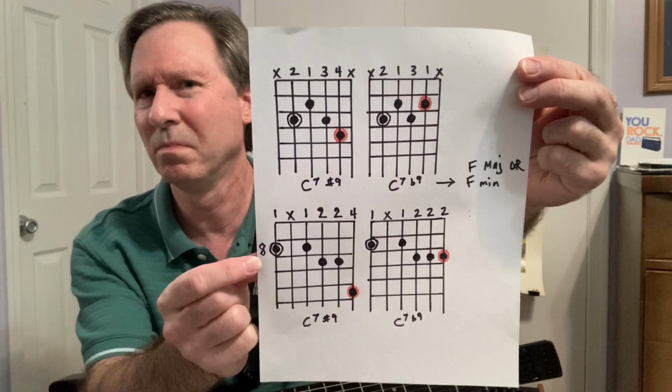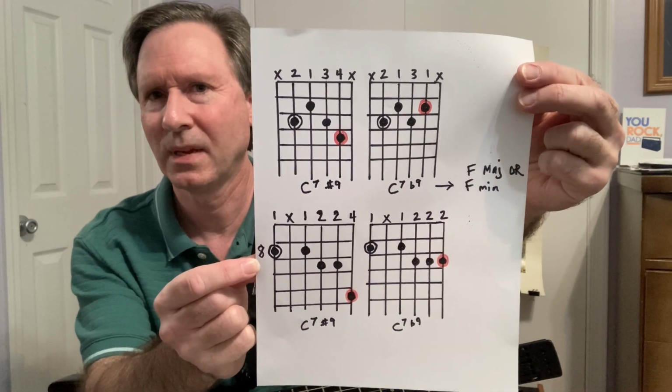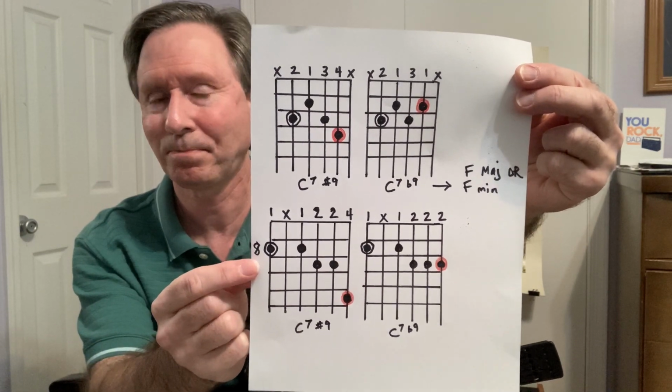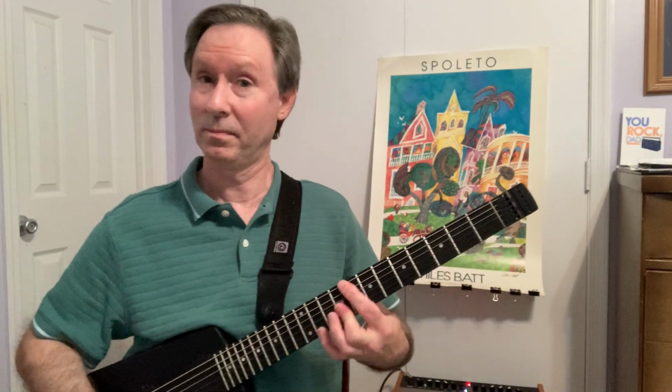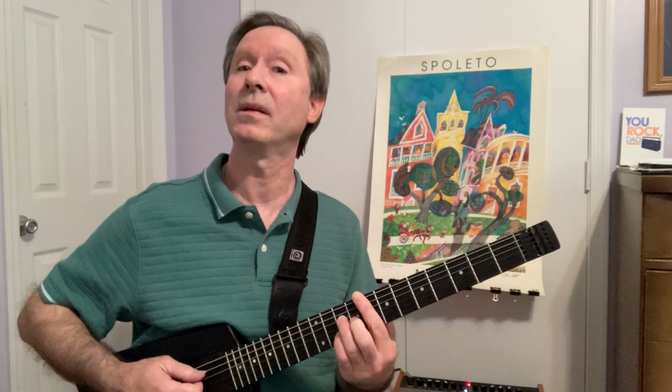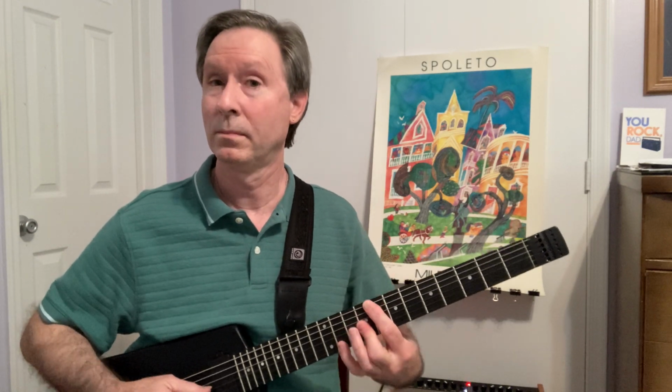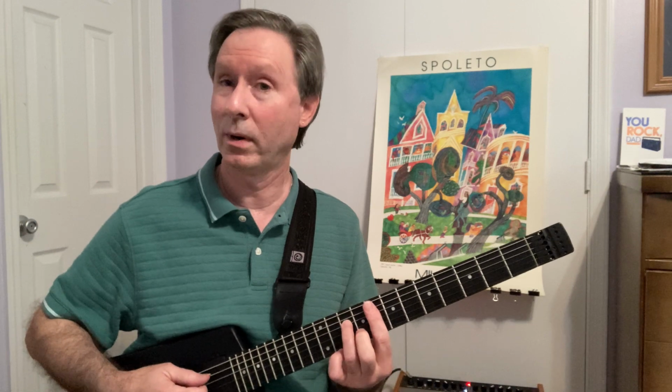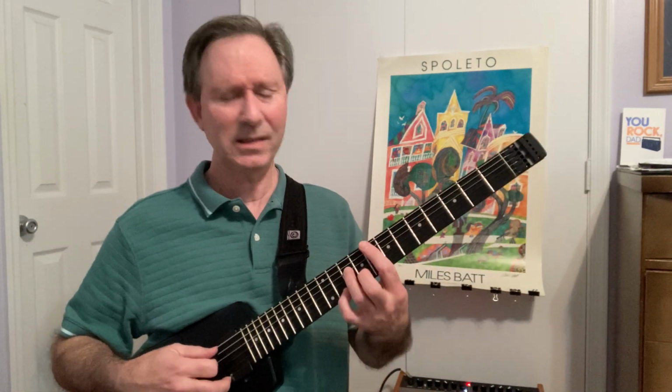All right, and then the bottom row here is showing you those same 2 altered chords, but just with the root on the 6th string. So a C would be on the 8th fret. And here's what they look like. There's the sharp 9, there's the flat 9, and it's gonna probably go to F. F major or F minor. Now that's a handful.